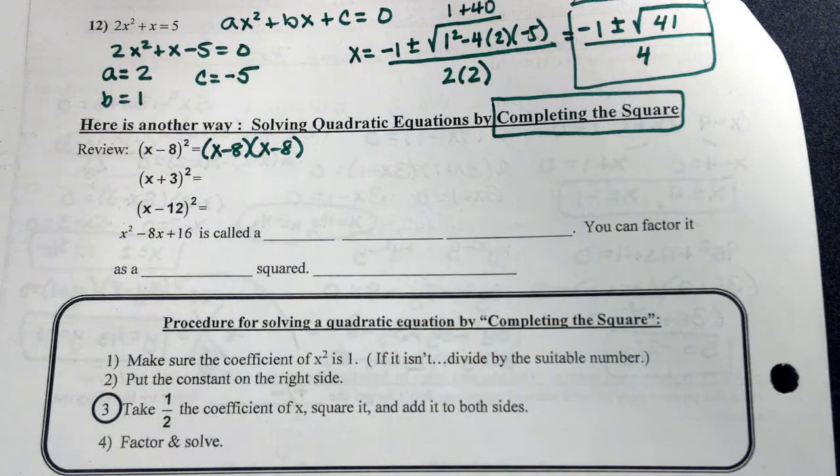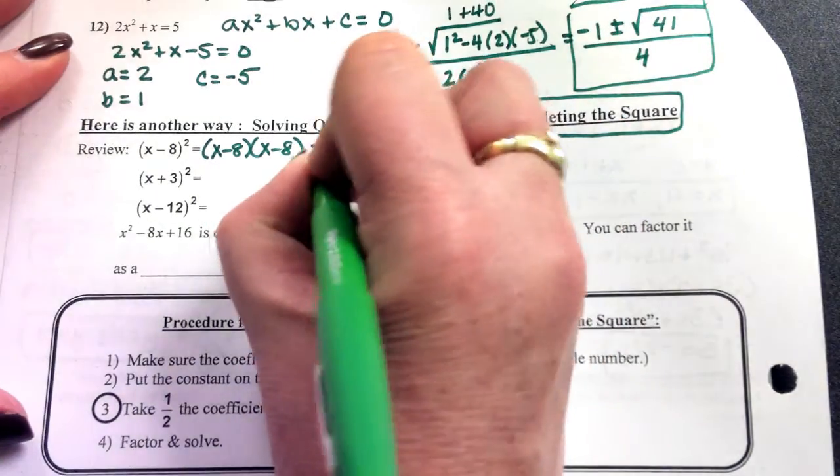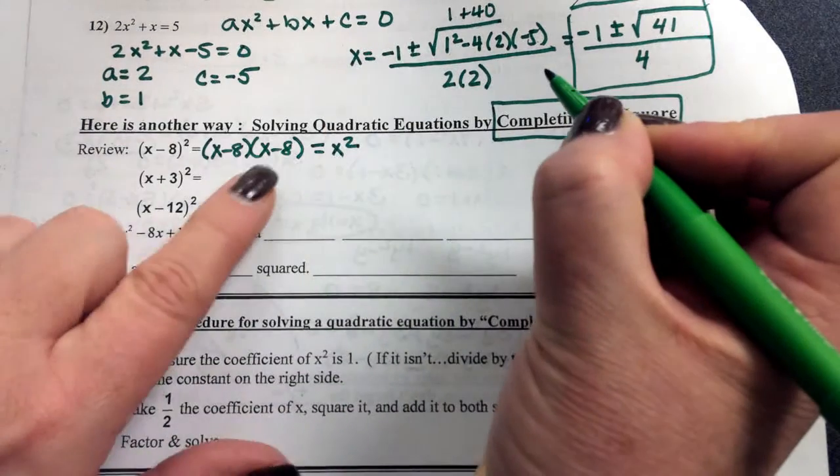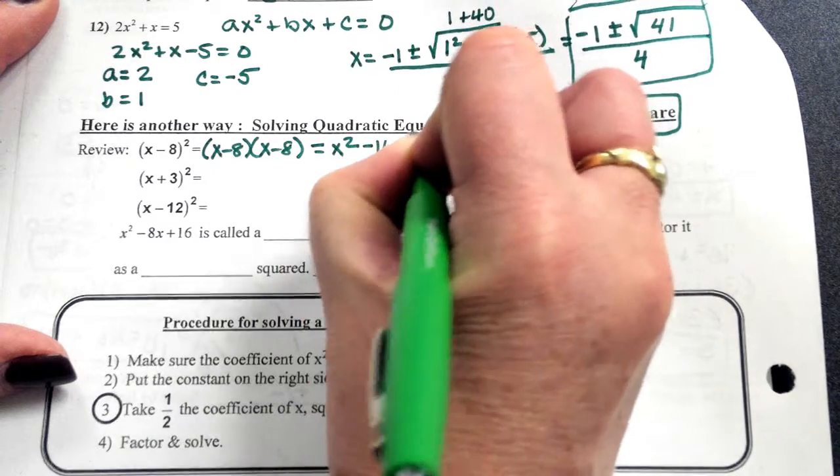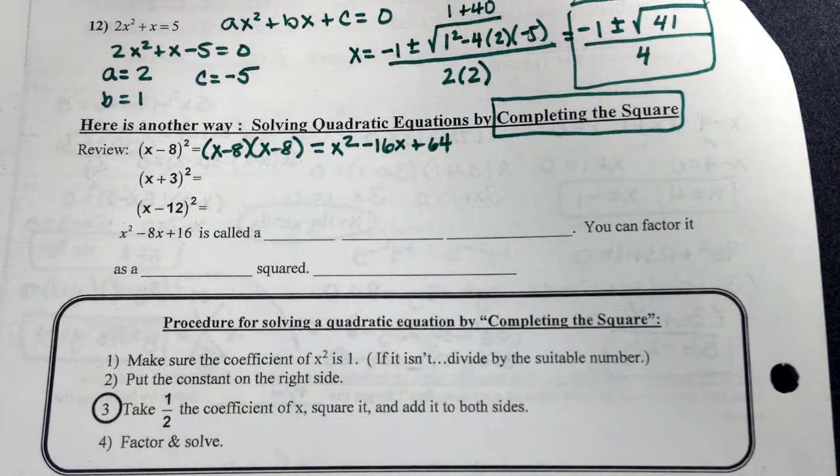Remember, when you see a binomial to the second power, it is not just distributing the exponent into the parentheses. You have to FOIL this. So you have to multiply x minus 8 times x minus 8. When you multiply that out, that's going to give you x squared minus 8x, which is a minus 16x, plus 64. You never, ever, ever distribute that exponent into a binomial.